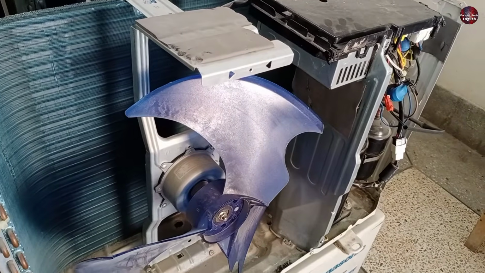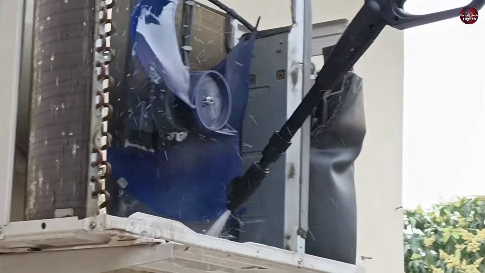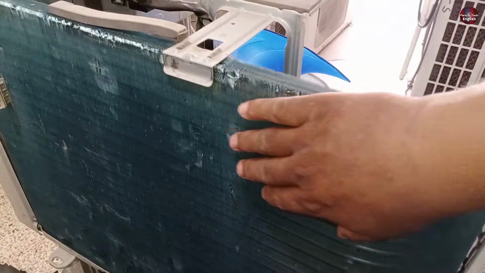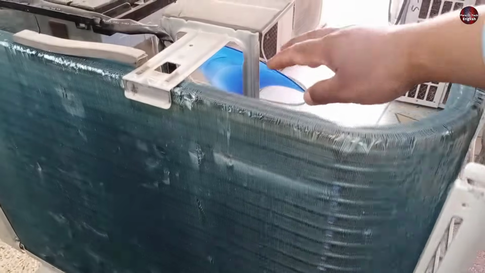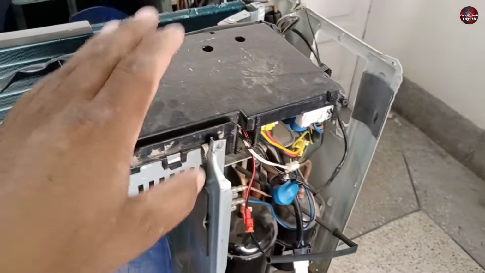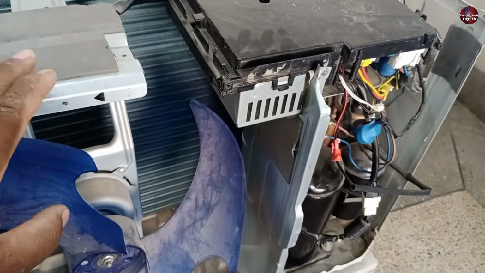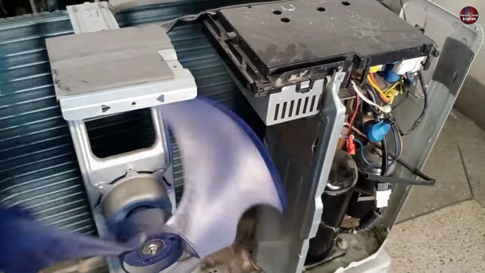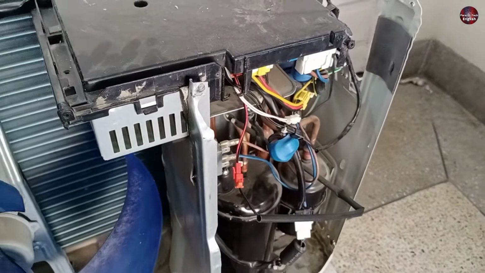Other than this, if the unit is being used for quite a while and is not being cleaned or serviced. This outdoor condenser is completely clean right now. If the condenser is choked with dust, because the condenser sucks air inside towards the fan, the compressor and the motherboard will start to heat up, and it will show you the problem of the P4 error. These are the normal faults that could cause the P4 error.